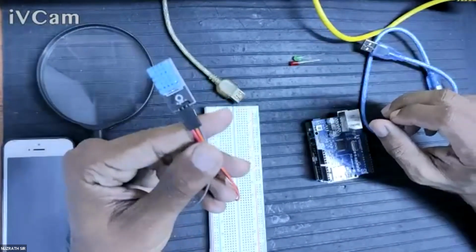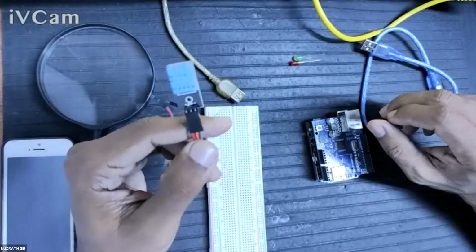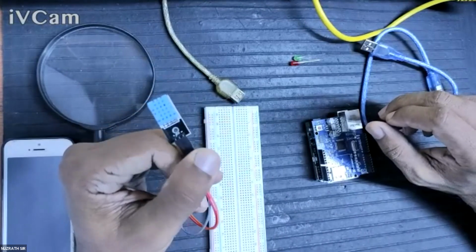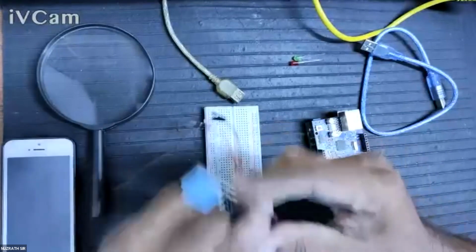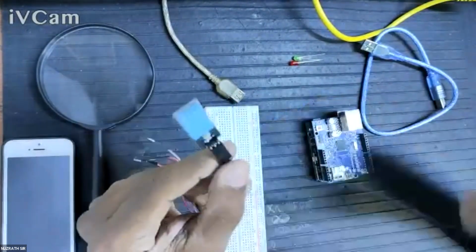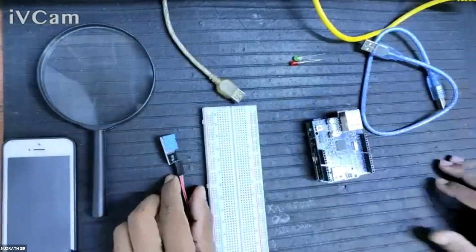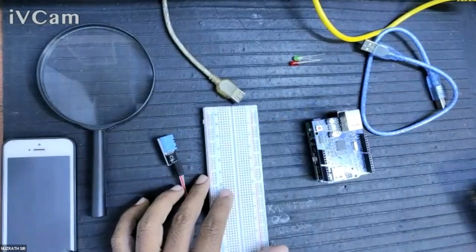So far we have worked with a few sensors. That knowledge is enough for us to continue with the rest of the practicals. So it will be easy for us to do the assignment part. For the assignment part, we will guide you, so don't worry, okay?